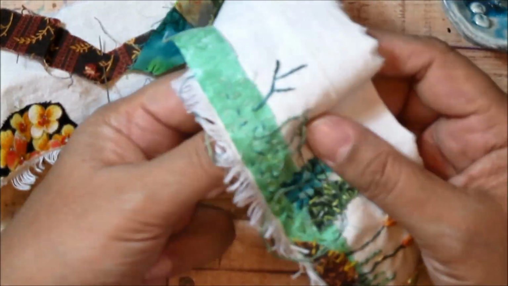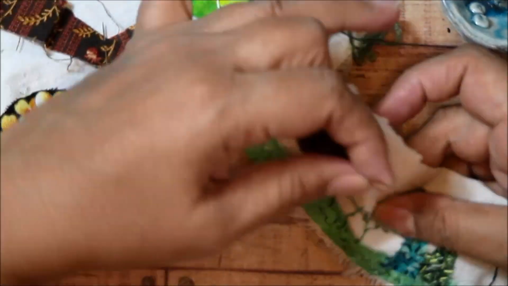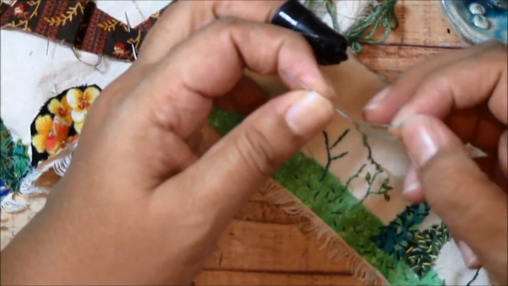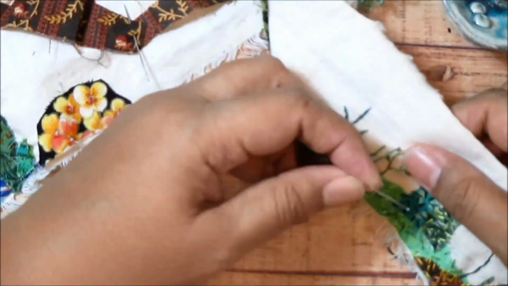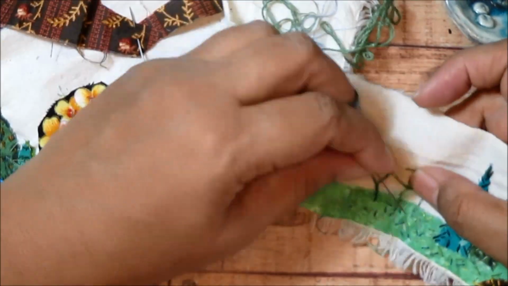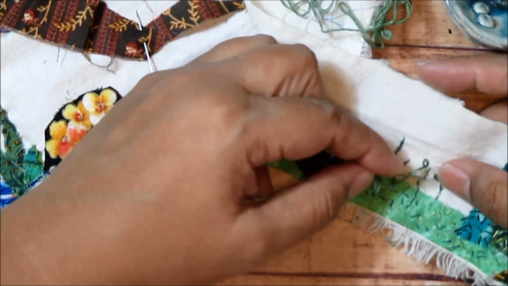And I'm going to spend some time adding lots of stitches here, and you can see, even though I've sped up this video, this is definitely not a fast process. It takes time to build up lots of leaves on my plant here.